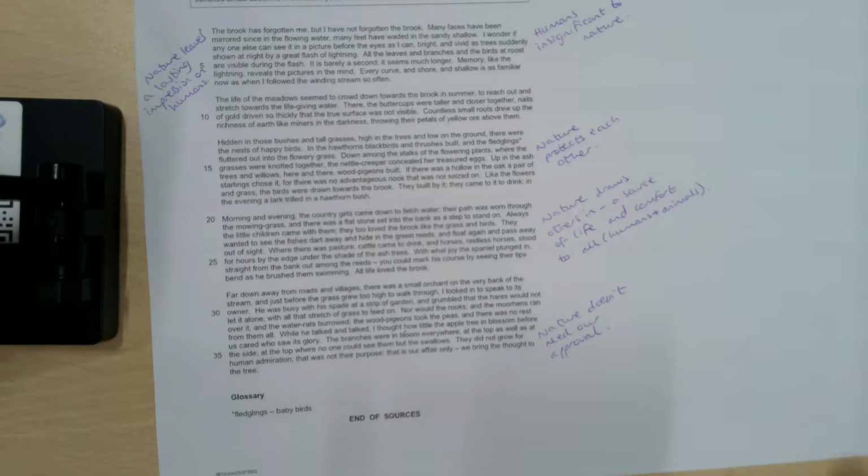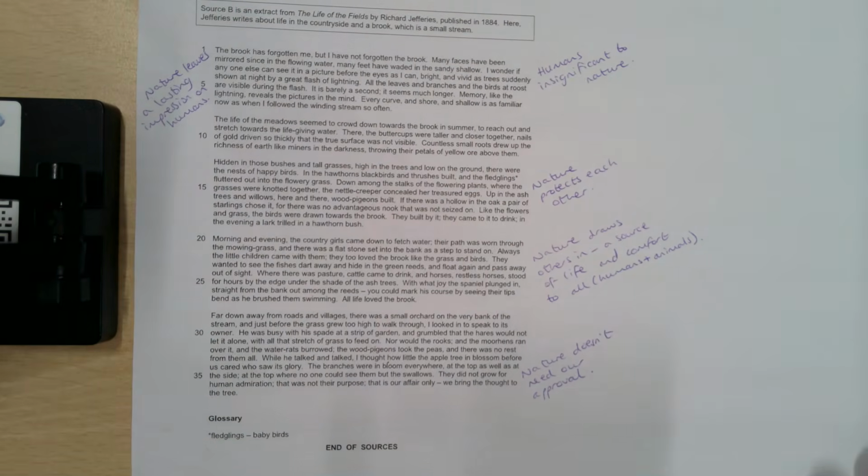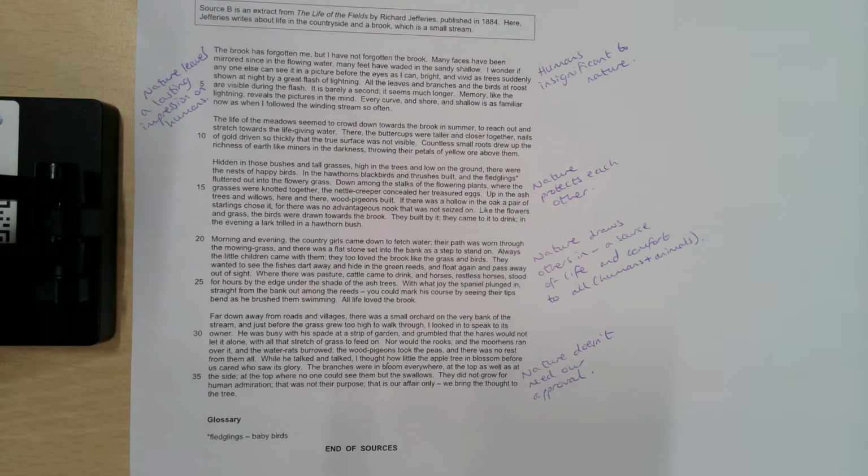So you do that for your source A and your source B. And I'm not saying that you necessarily need to have an annotation next to every single paragraph, just when there is something of significance happening, or there's a key idea that has come out, a summary of what is happening in that paragraph. And that's the best thing that you can do for yourselves in the exam to begin with. So that should take you about 10 minutes to do to begin with.